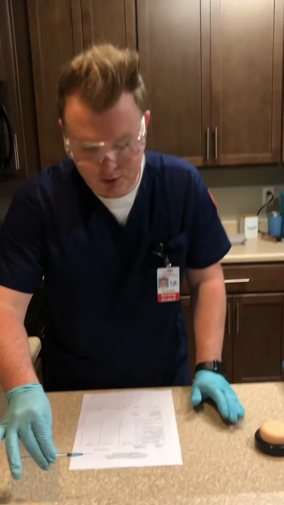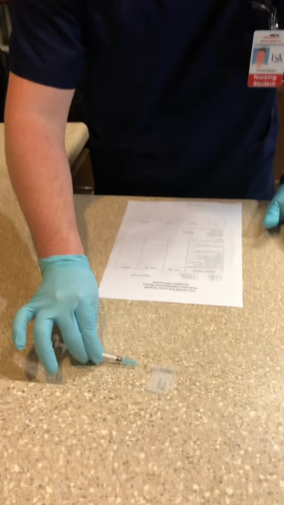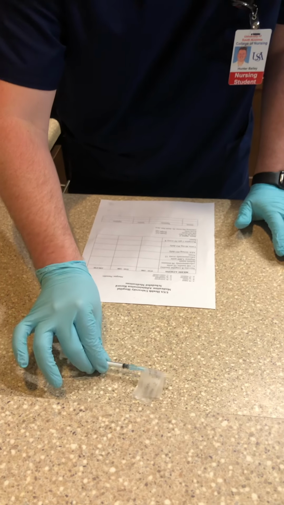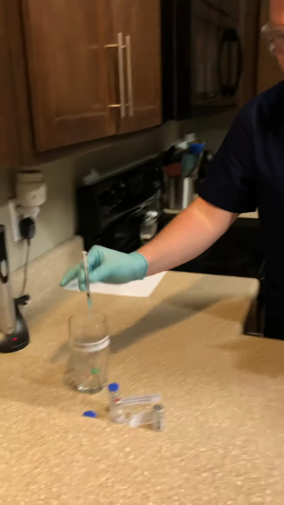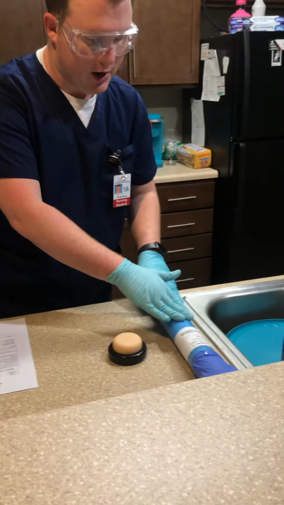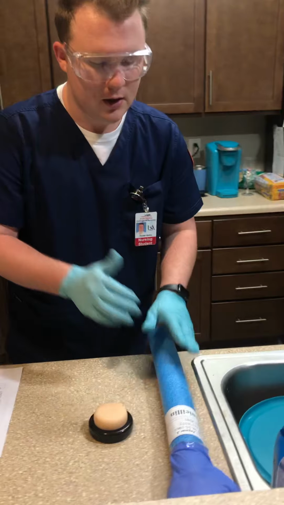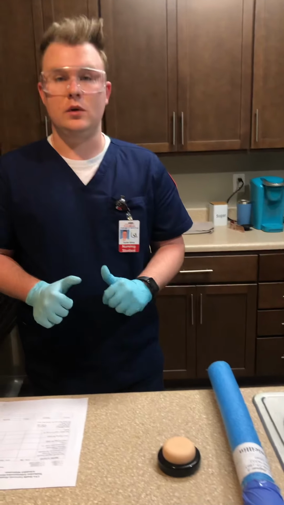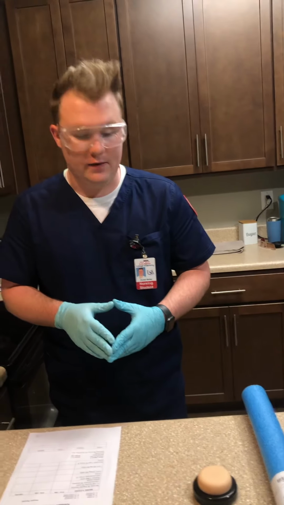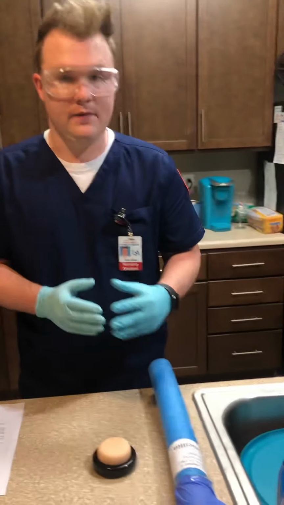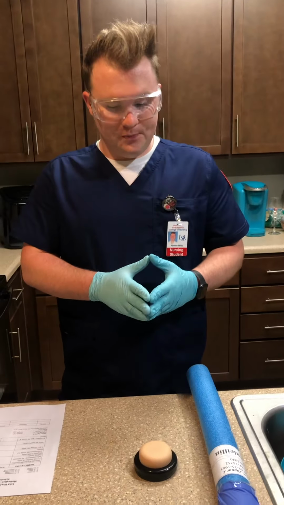And I'm going to scoop, because we never recap. I'm going to place this in the sharps. Now I'm going to assess for comfort. Are you okay? Are you comfortable? Is everything good? Good. So now I'm going to assess for any allergic reactions that the patient could be having, and he is not having any allergic reactions.